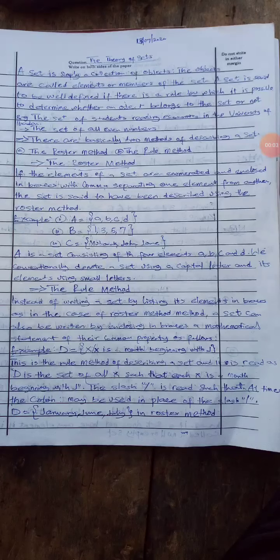This is set theory, and when we talk about set theory, it has to do with a collection of objects, and those objects are called elements. That is, the things that the objects combine, we call them the elements. As you can see on this note, the note has been prepared for further reading.